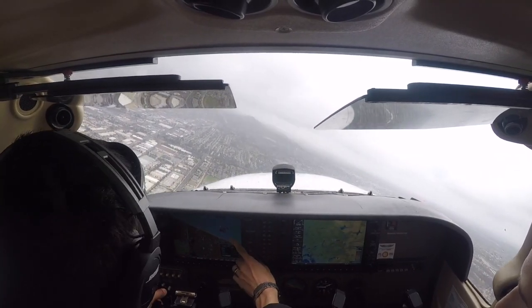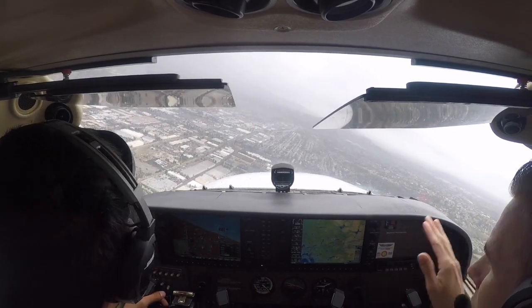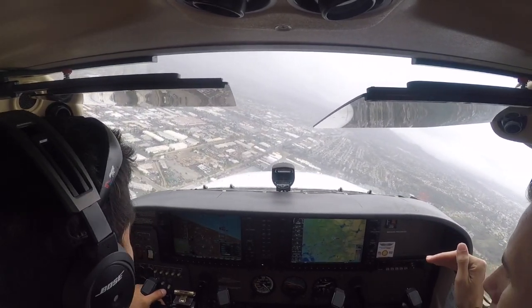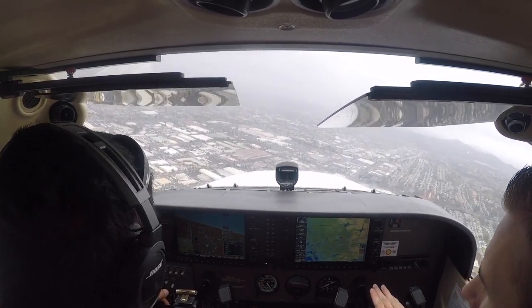Now we're climbing, right? So let's fix that. Because if we go back into the clouds, we have to go missed. So now we have to stay either at or below the MDA.